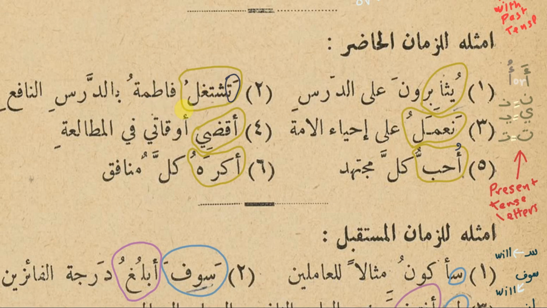Fatima works or occupies herself with the useful lesson. So تشتغل فاطمة بالدرس النافع. That's why you should think of these as present tense letters, not pronouns. Because of the ta here, it's used as a present tense, but it's used with the second person singular masculine and the third person singular feminine.